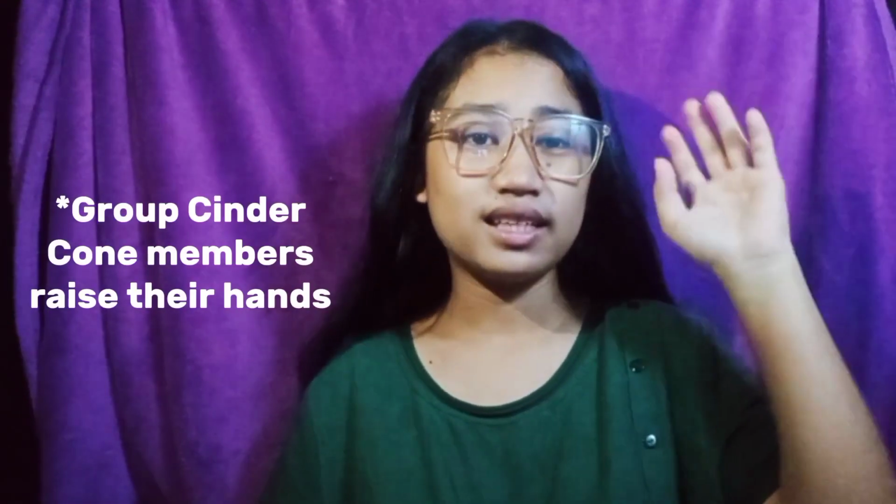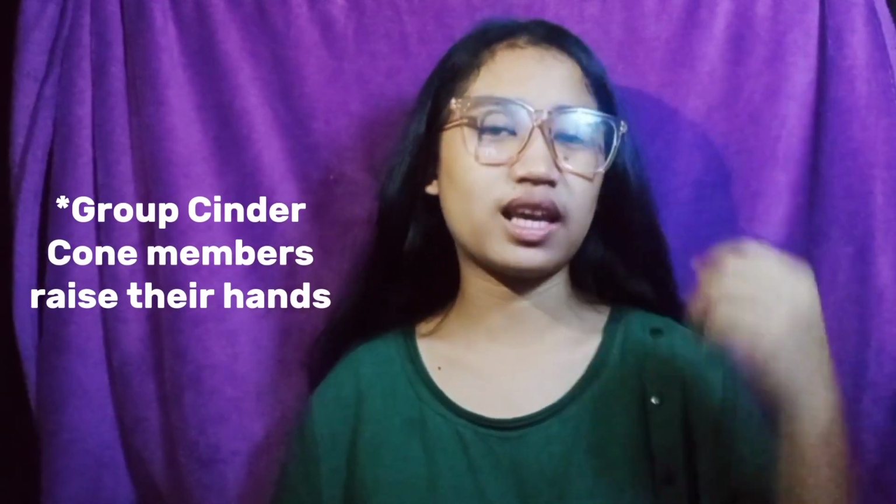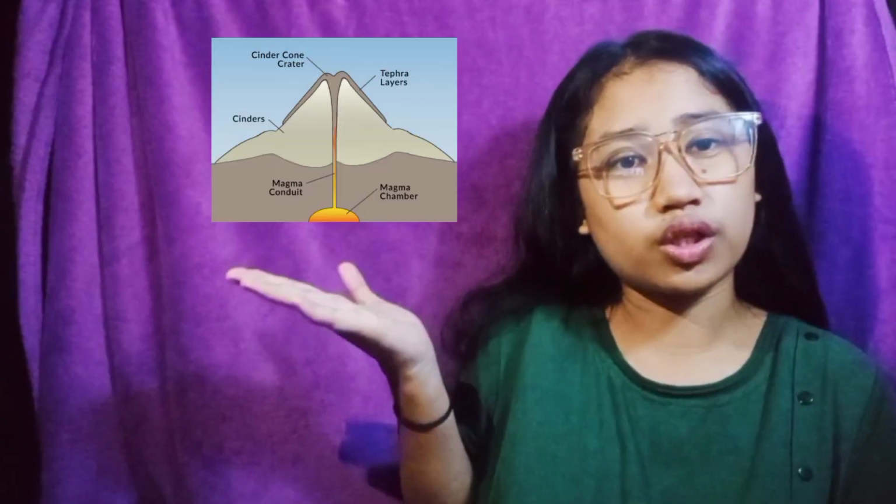For group cinder cones, listen very carefully. Raise your hands, the group cinder cones. Yes, raise your hands. Okay. Cinder cone volcanoes are cone-shaped hills made up of ejected igneous rocks known as cinders. Okay, it is a cone shape like that. For example, is this picture.